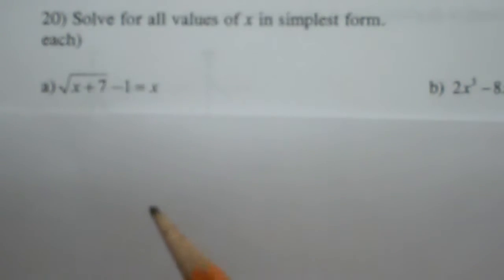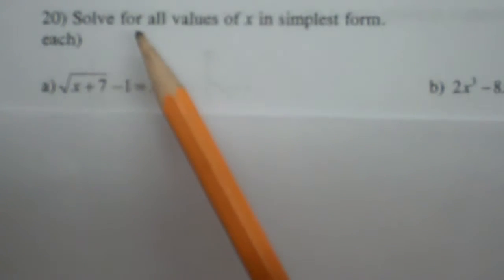This is number 20 from the first semester final exam. In fact, this is 20A. 20A says radical x plus 7 minus 1 equals x. It wants us to solve for all values of x in simplest form. That means we're going to try to isolate things and then simplify it.